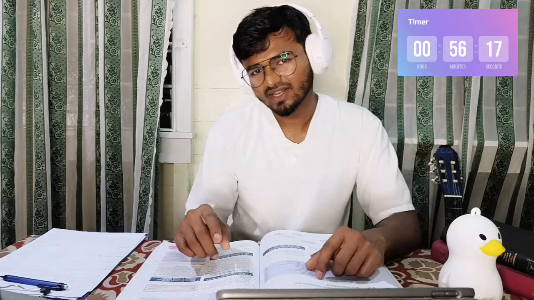Now I divide it into two parts: intracellular fluid and extracellular fluid. Intracellular fluid is 2/3, and extracellular fluid is 1/3 of total body water. So this 40 percent, the 40 liters I told, right? In intracellular fluid, you can see 28 liters, that means inside the cell. Next, extracellular fluid. Sorry, in extracellular fluid you can see 12 liters of fluid.